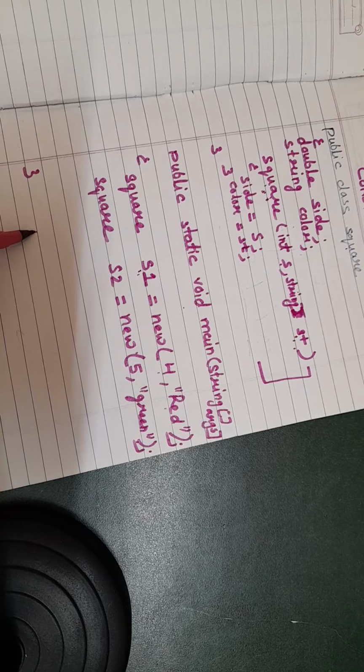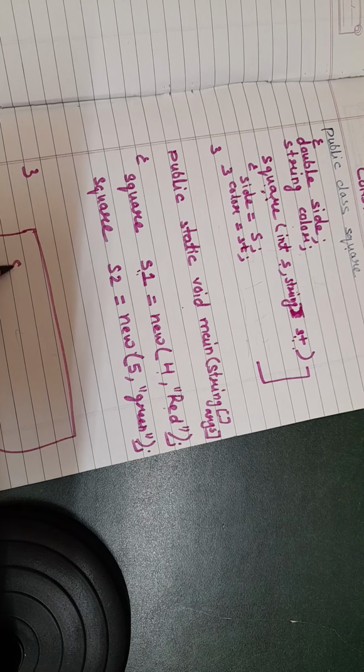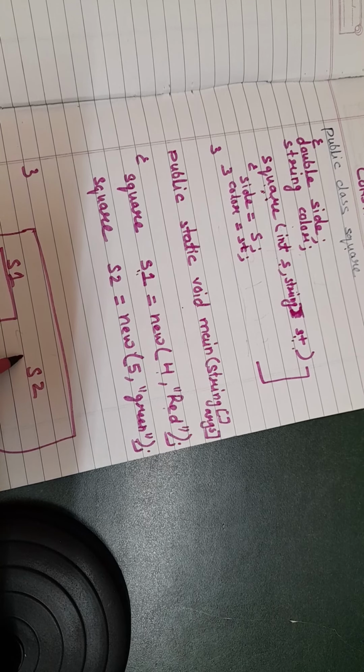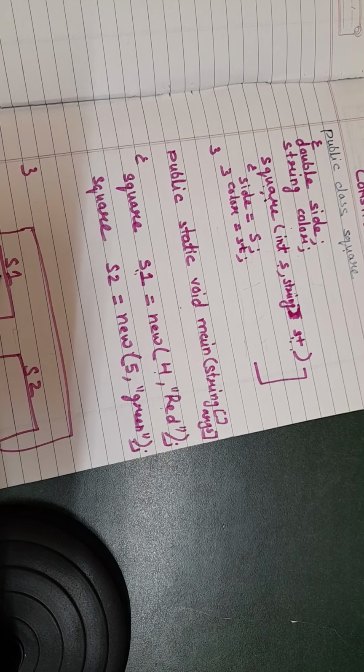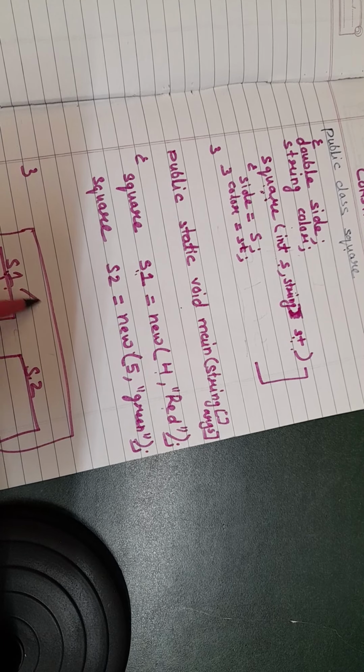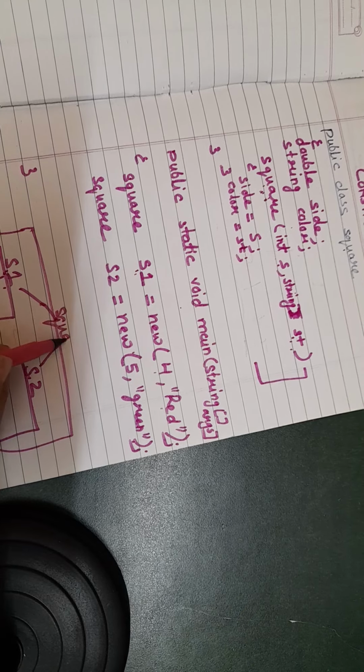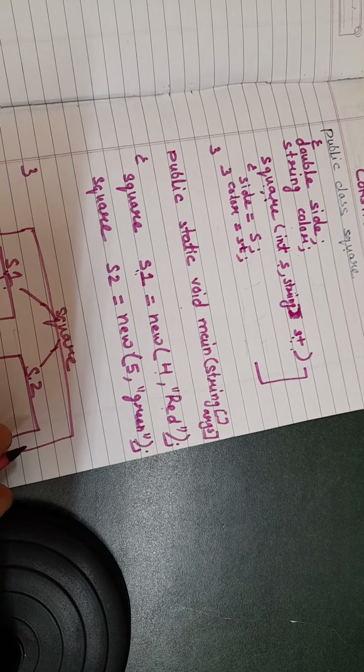Actually in memory, we are going to have an s1 object and an s2 object, because every object of the same class square will share the same properties.